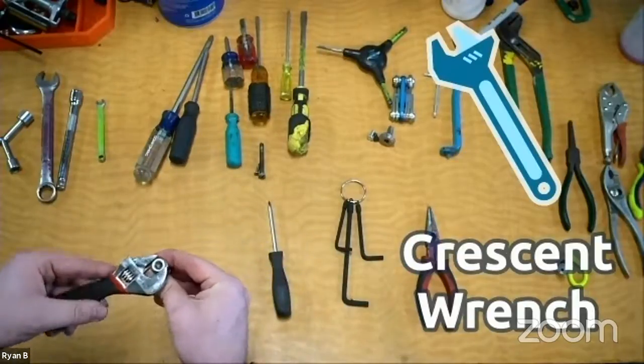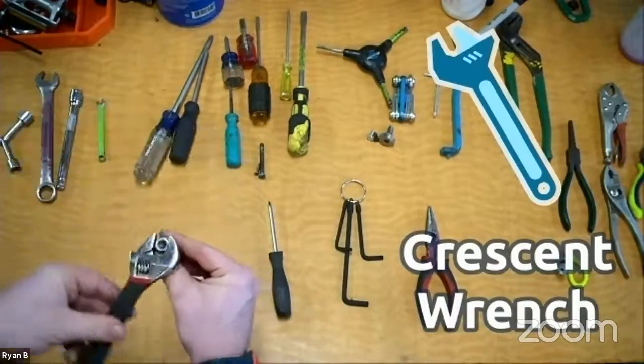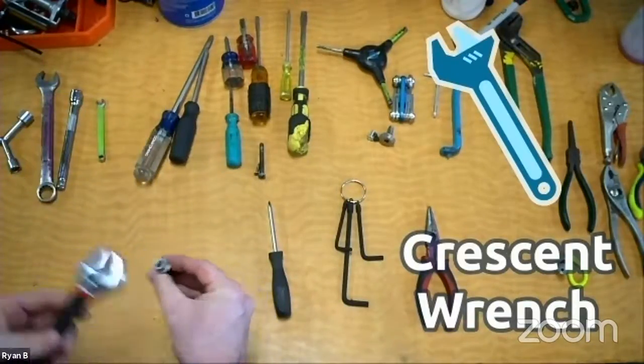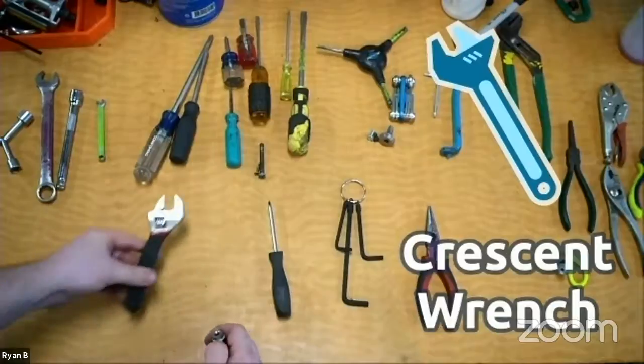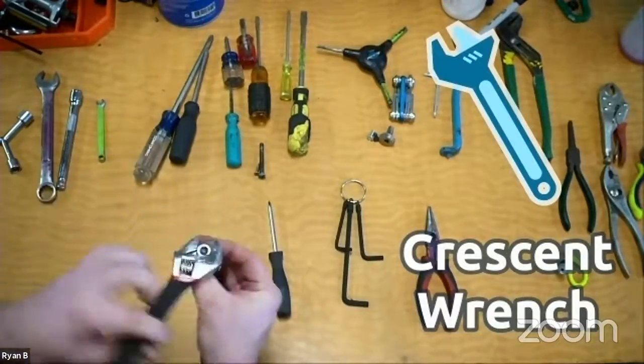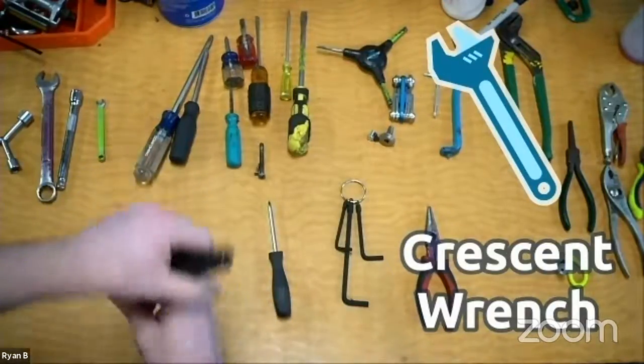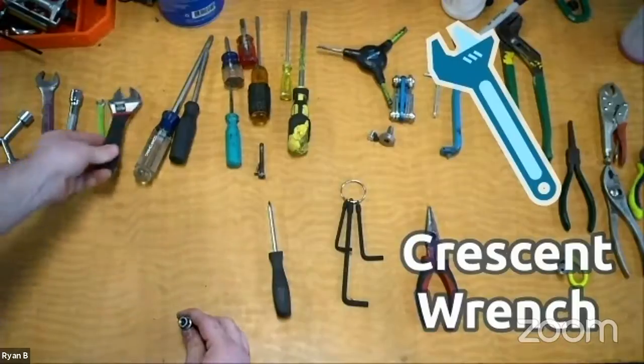Now, you turn clockwise to tighten the bolt, and you turn it counterclockwise to loosen. I should have put up a little graphic. If you're turning it clockwise, you're going forward in time, and if you're turning it backwards, you're going back in time to when the bolt was loosened. That's how I remember it.